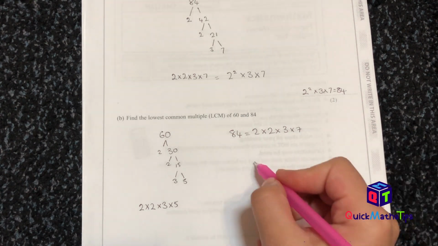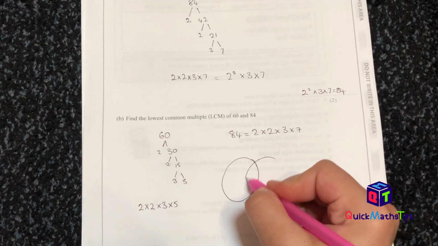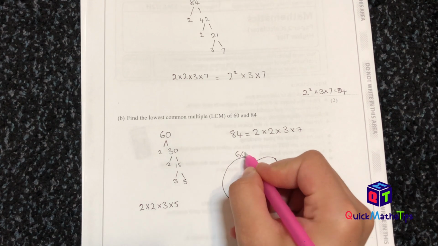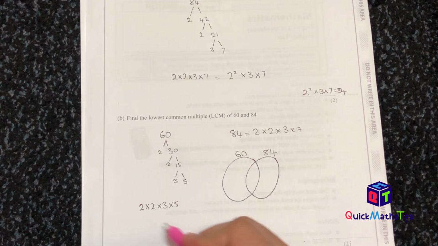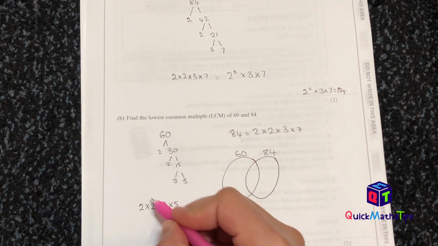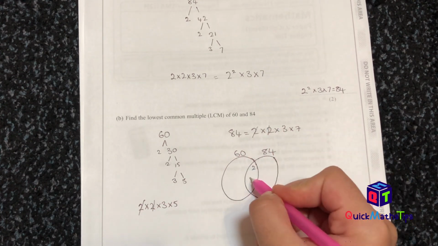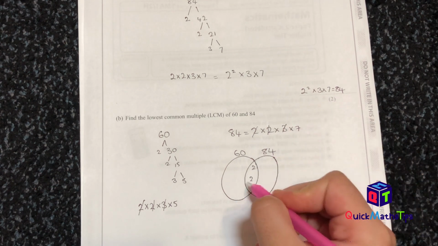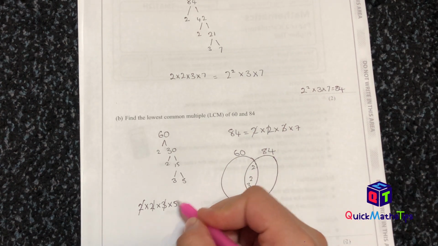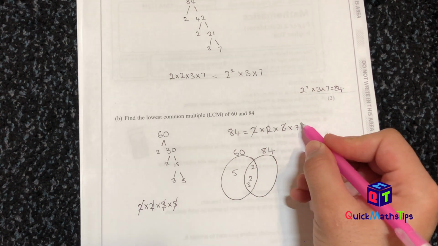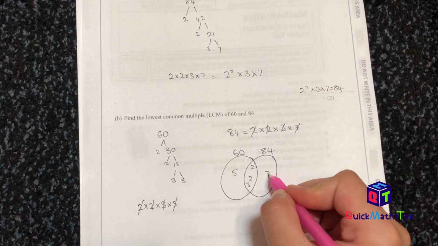Now I'm going to create a Venn diagram. So this is for 60 and this is for 84. The matching numbers are going to go in the middle. So 2 is matching. There is another matching 2. And there is a matching 3 that I'm going to put in the middle. Now on the side of 60, I'm going to put a 5. And on the side of 84, I'm going to put a 7.